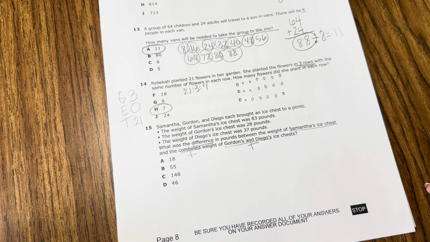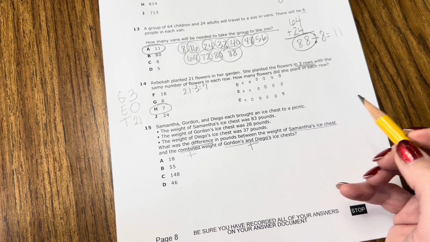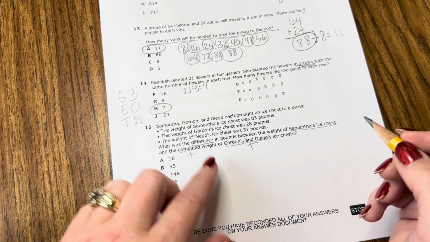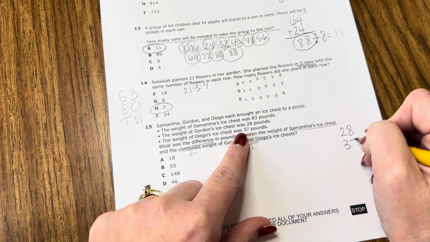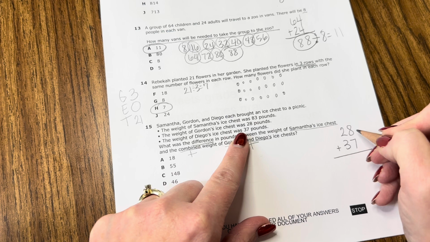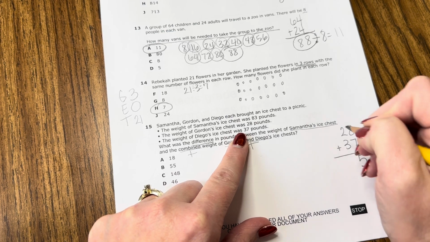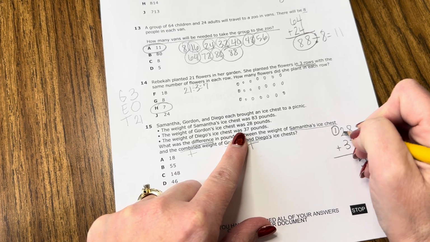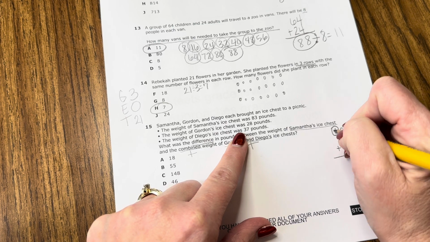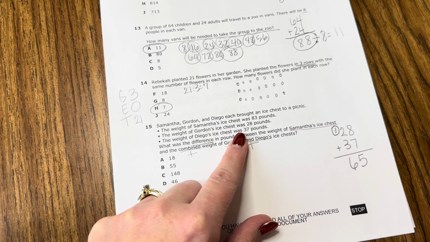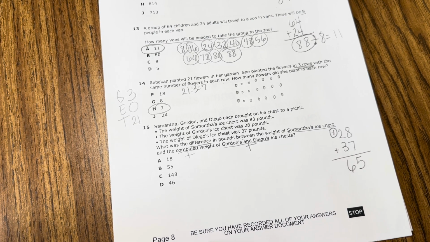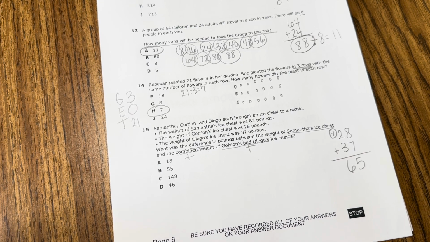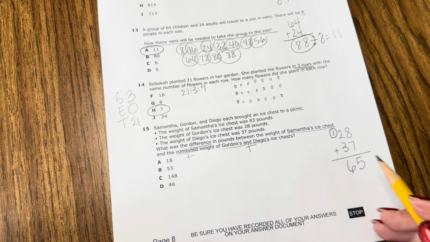So I have to add Gordon and Diego first. That's what that tells me. I'm combining Gordon and Diego's ice chest. So Gordon was 28 pounds and Diego's was 37. So I have to add those first. 8 plus 7 is 15. Carry my 1. 3 plus 2 is 5. Plus 1 more is 6. Okay. Remember that in addition, you can add in any order, but when we subtract, we can only subtract the top from the bottom. Okay, so I have 65.